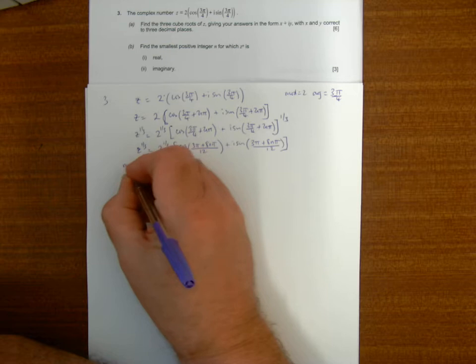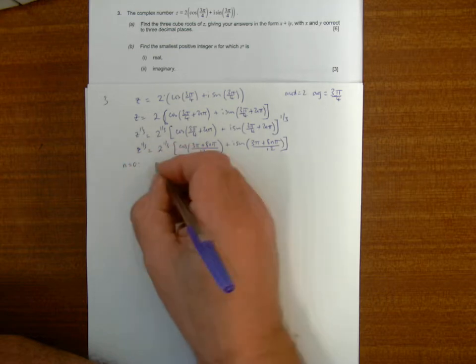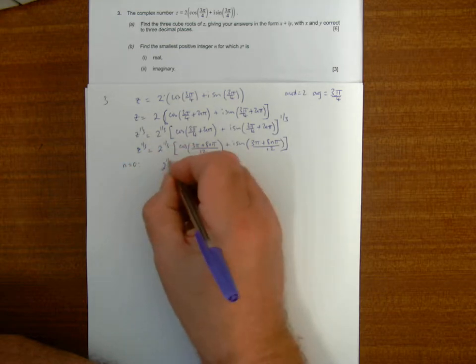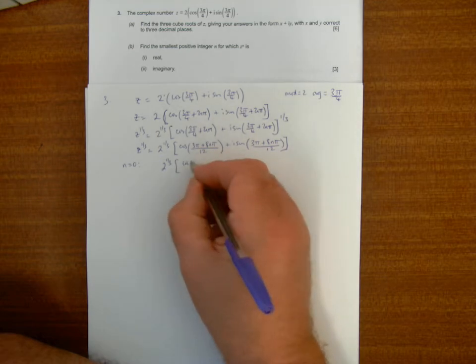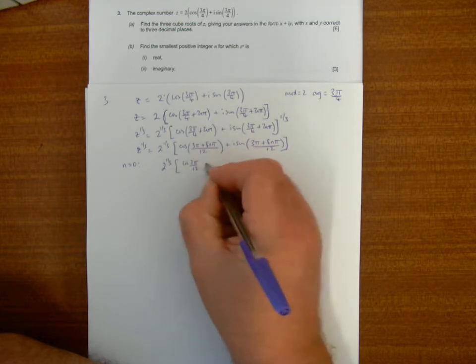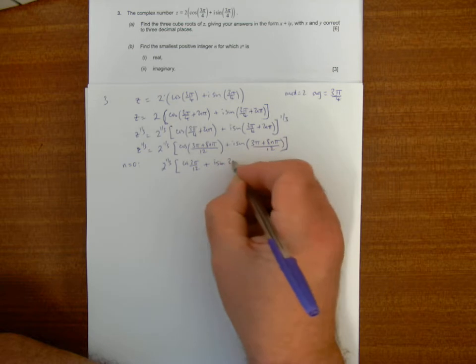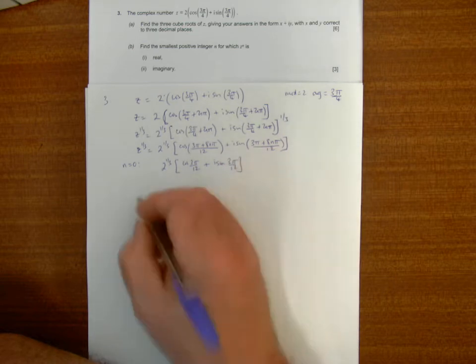So putting n equal to 0 in, I get 2 to the 1/3 times cos of 3 pi over 12 plus i sine of 3 pi over 12.